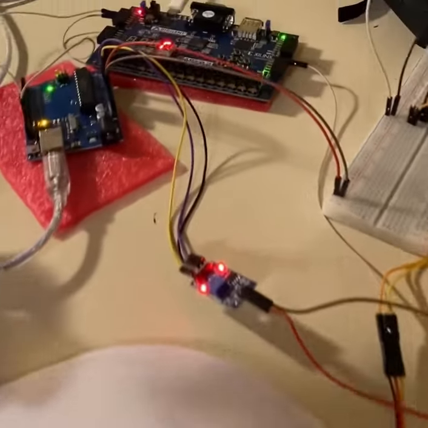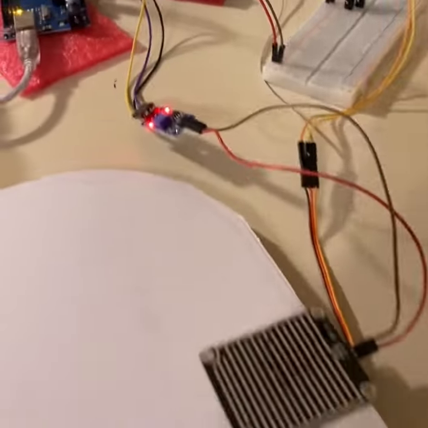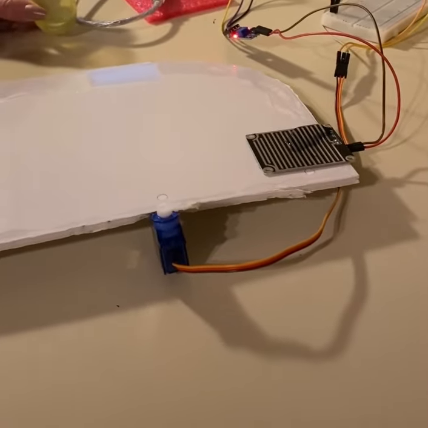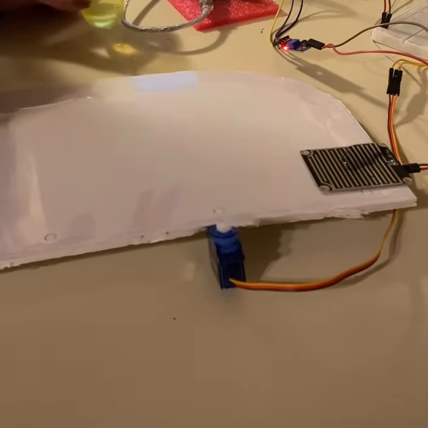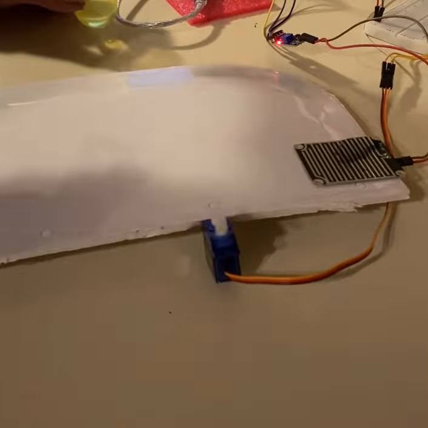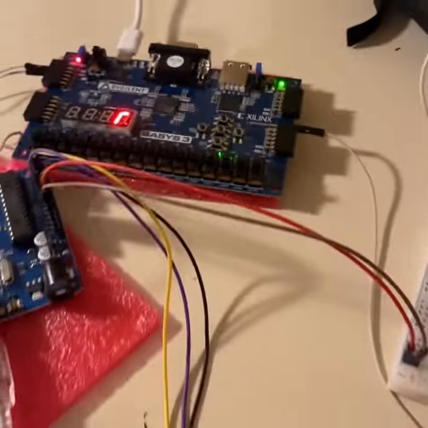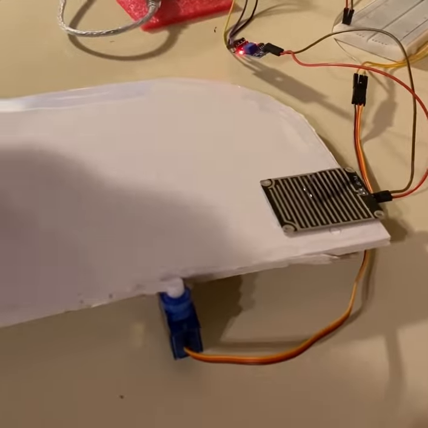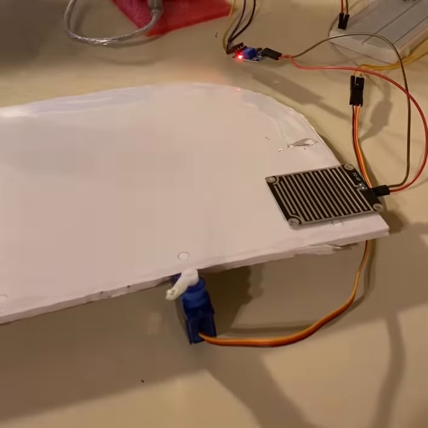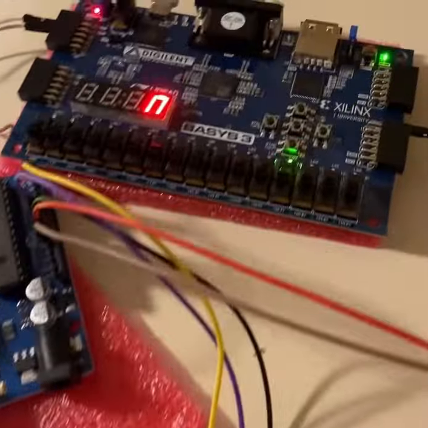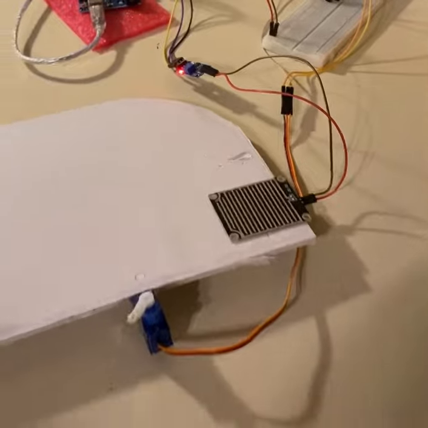As you can see, there is heavy rain and the servo is rotating really fast. The servo slowed down because it changed its state. There is light rain, it says. And now I'm going to dry the surface. So there is no rain on the sensor and the servo stopped. And the state is also representing there is no rain.